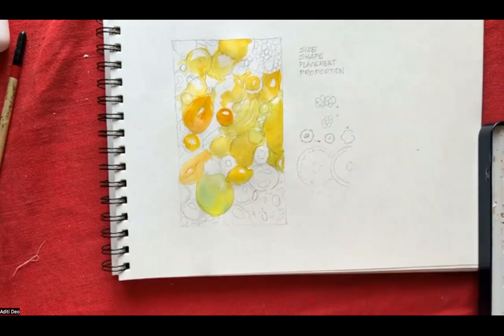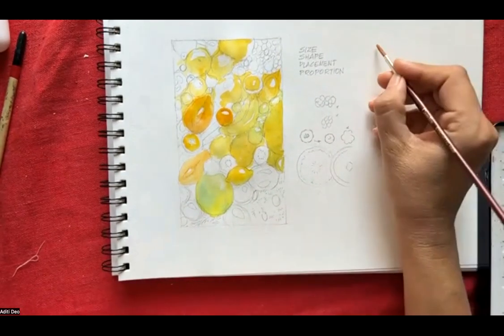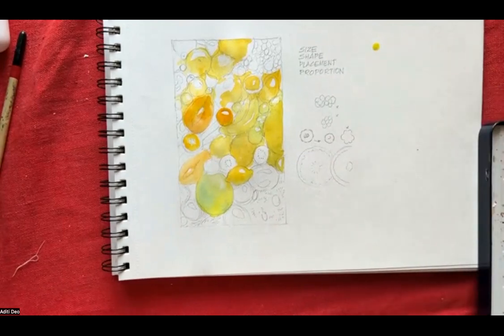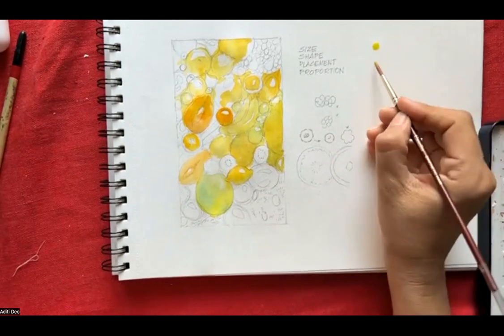So layer by layer, these are the colors that I'm using. The first one is lemon yellow. And this is gamboge.